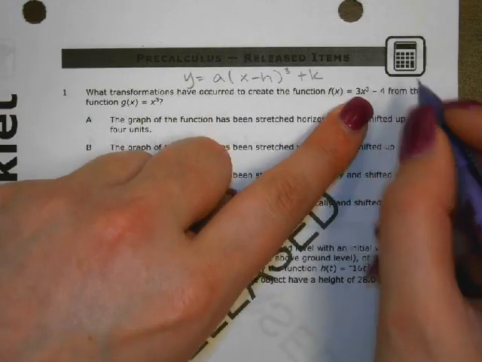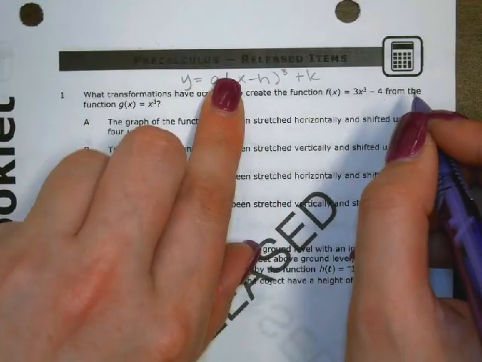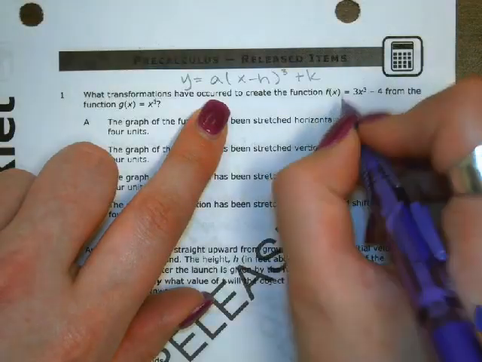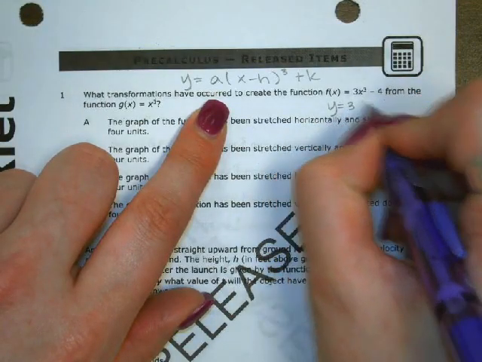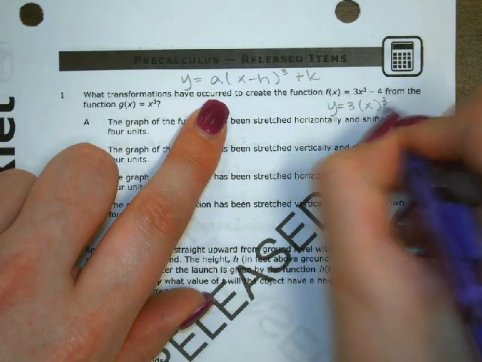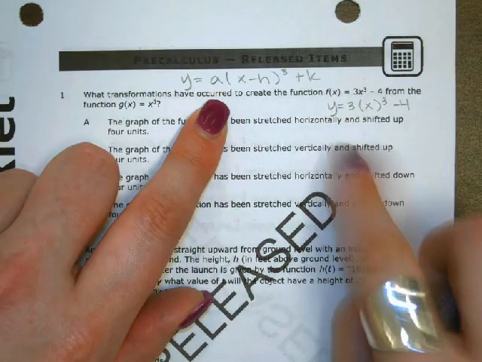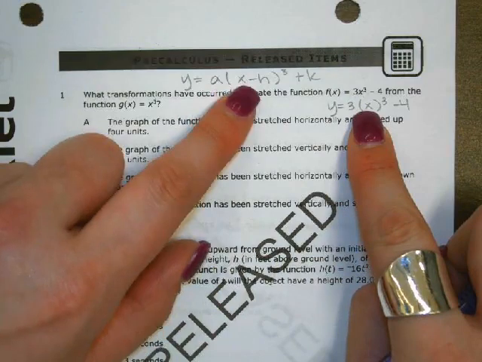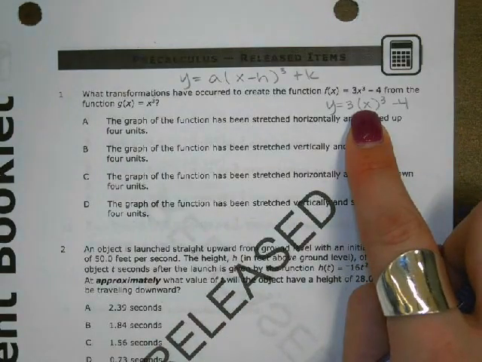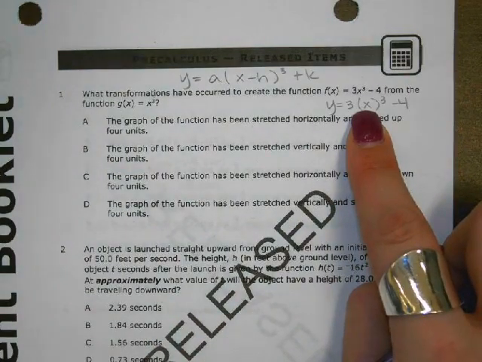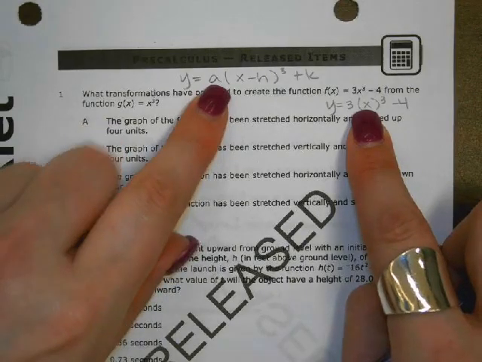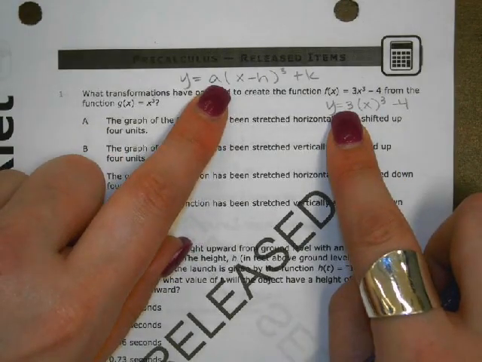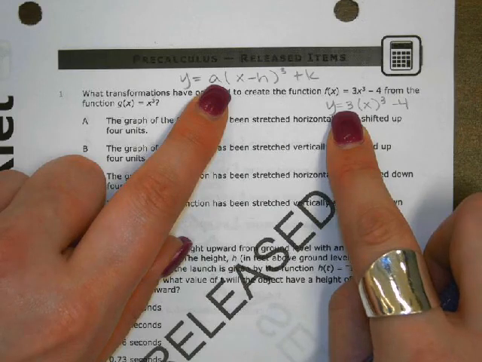So if we were to think of this and make it similar to this notation right here, we would say this is y equals 3 times x cubed minus 4, like that. So that means that the x does not have a coefficient inside of the parentheses, so there's no horizontal stretch or compression. But we do have a number in front, which means we have a vertical stretch of 3.